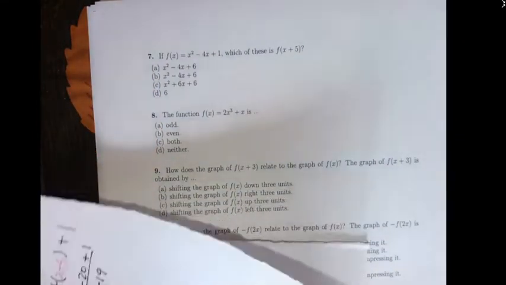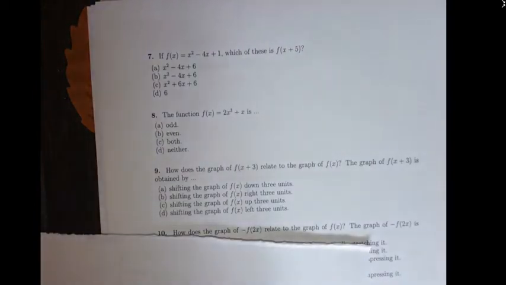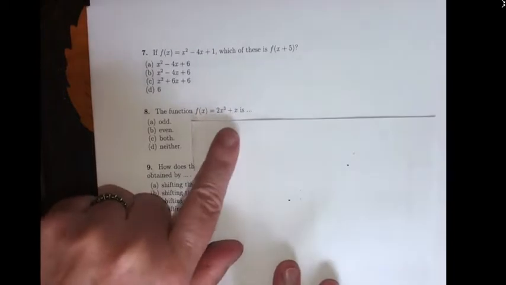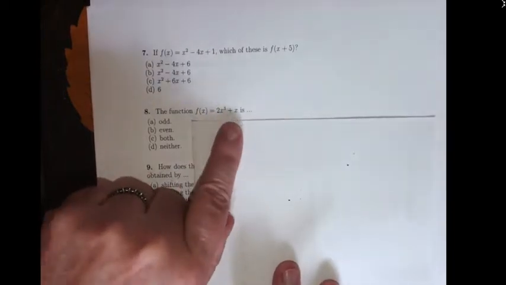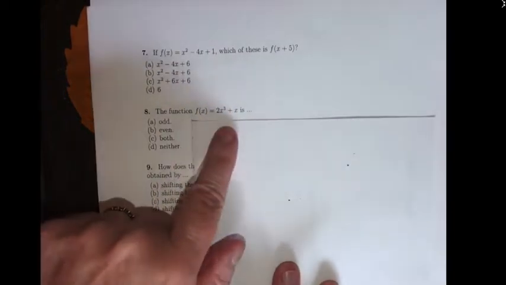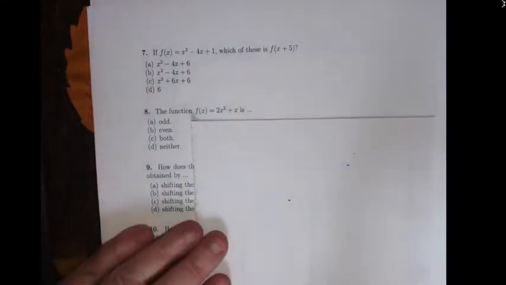Okay, now number 8, it's a randomly generated question, and so you could be asked, well, first of all, let's see what we have. The easiest way to do this, quickest way, is to put that in your graphing calculator and look at it.